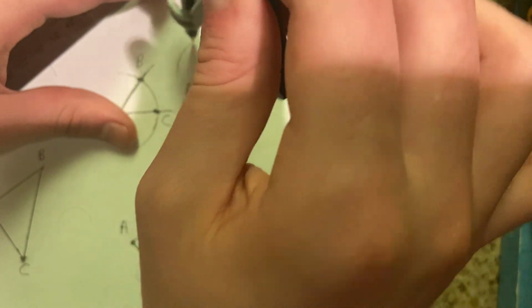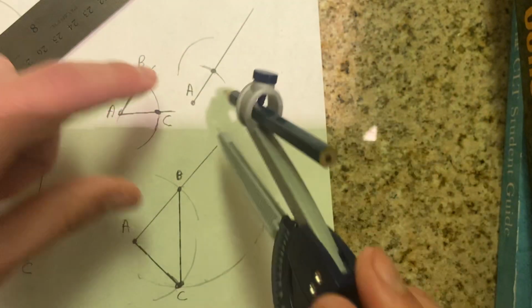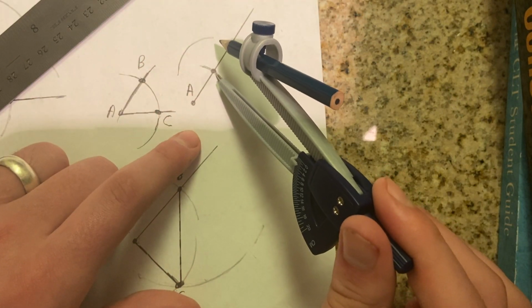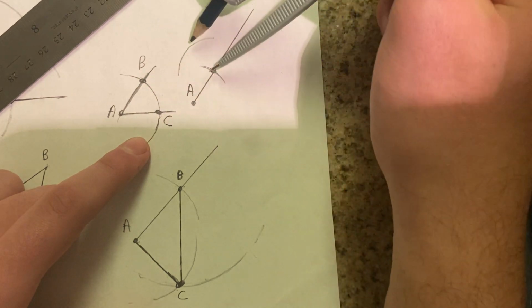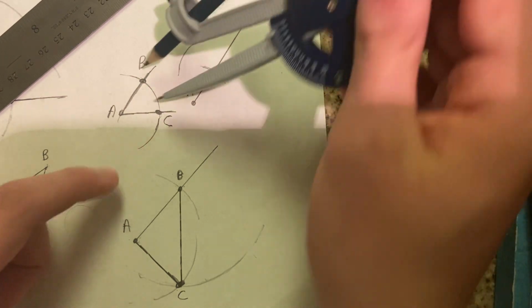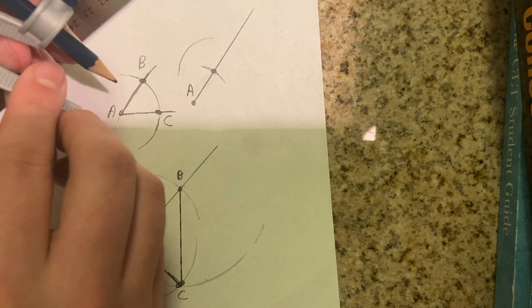So all I did here was draw an arc from this point that is the same distance as B to C. And now I want to know how far apart A and B are.